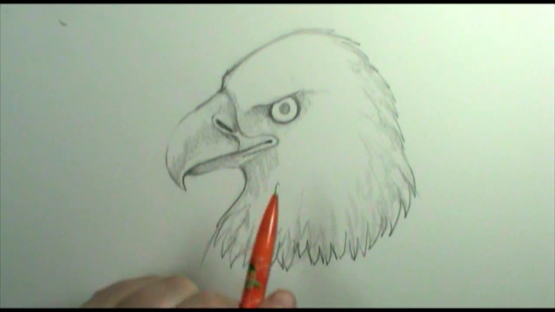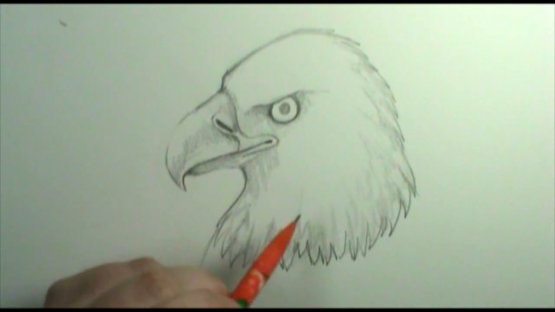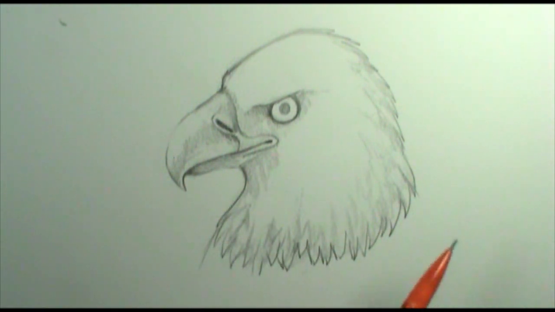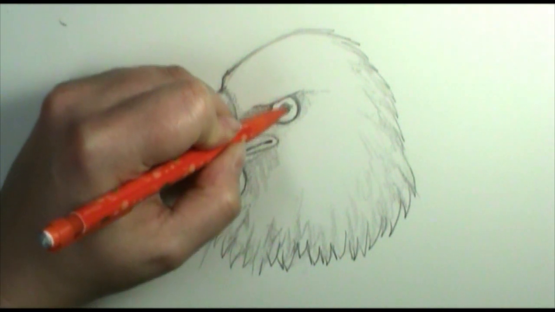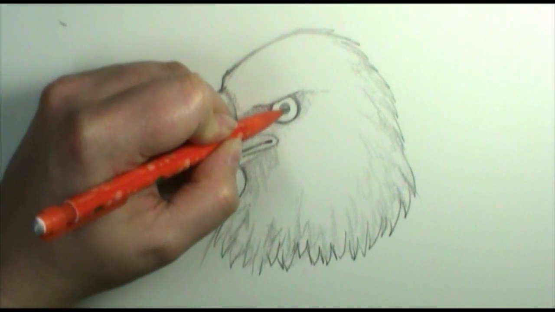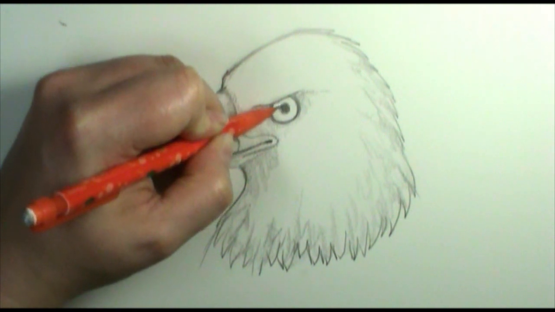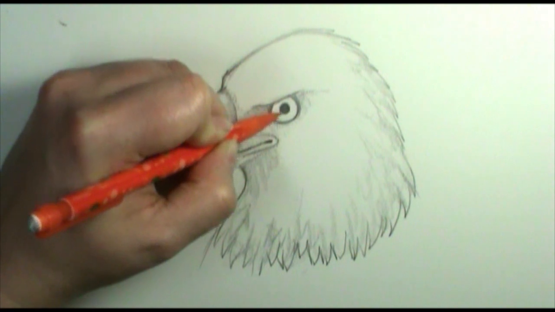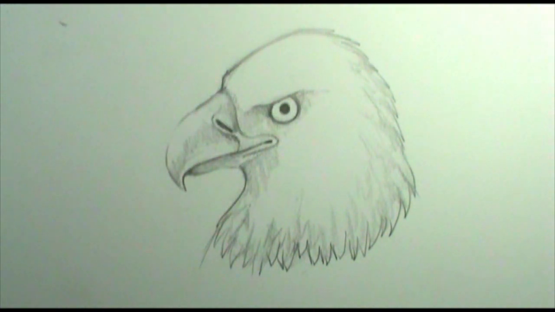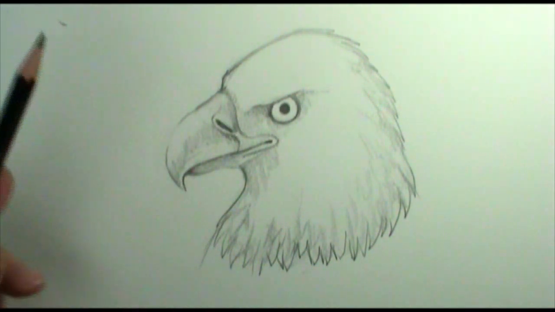So then before I get into the really fine detailing that I'm going to put into the feathers, I want to quickly go over some of the things with the eye. So for the iris itself, the colored part, I'm going to add some shading. But before I do that, with the pupil, I'm going to just make it nice and dark, nice and pinky black in there.